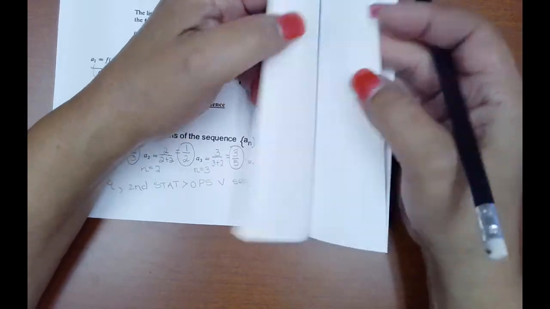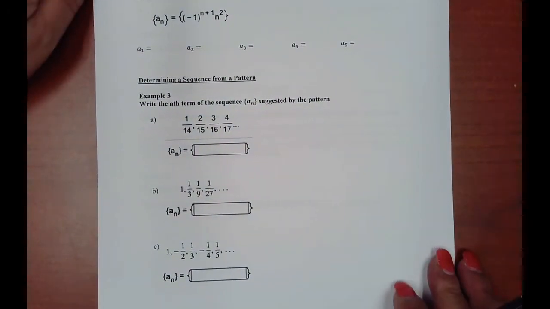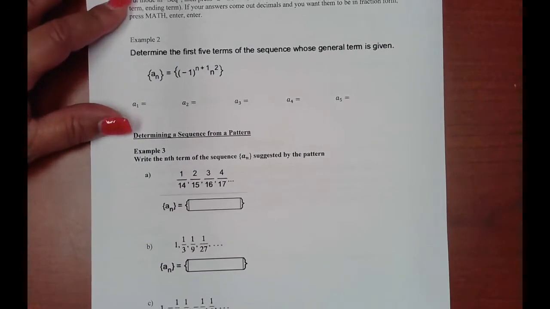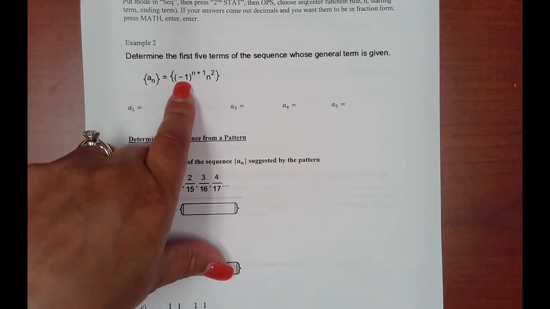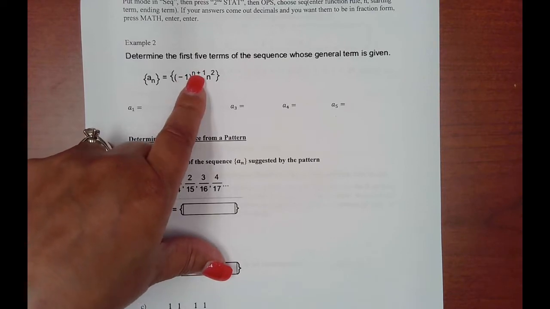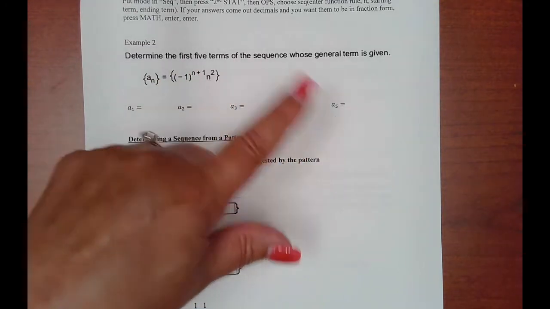Okay, moving on to example 2. In example 2, we have a -1 out here as a coefficient. By the way, when you have -1 raised to a power involving n, that's the way of making the terms that come out in the sequence alternate in sign.